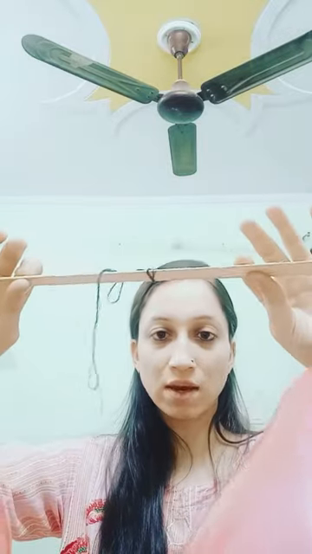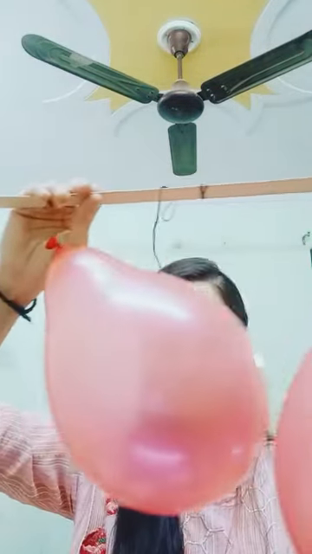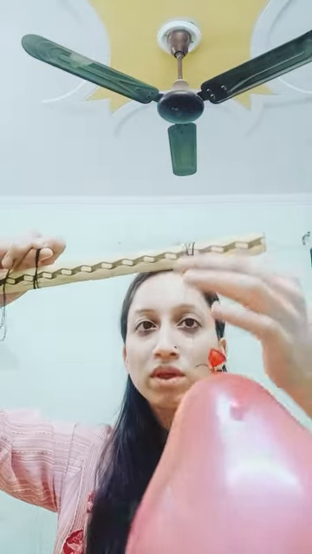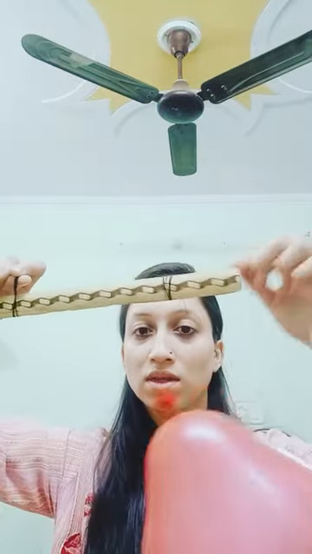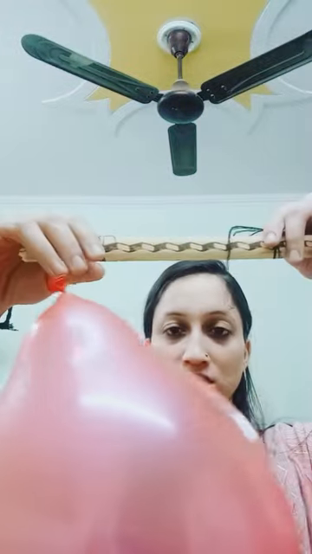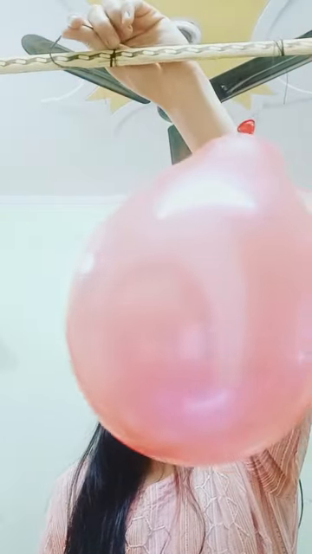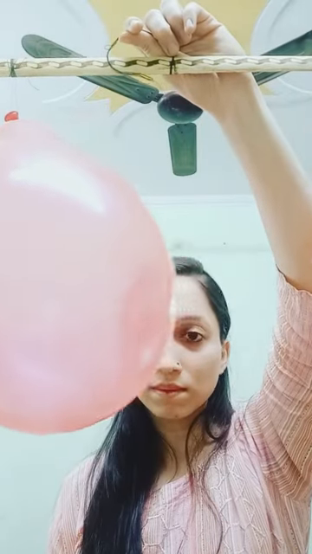For this, you need to have one wooden stick or you can take one scale, thread and two balloons with you. Take the middle of the stick, tie it up with the thread to have a middle balance. Then secure the balloon with the thread and tie it on this very corner from both the sides. Now hang this balloon up. As you will be able to see, both the sides are equal.